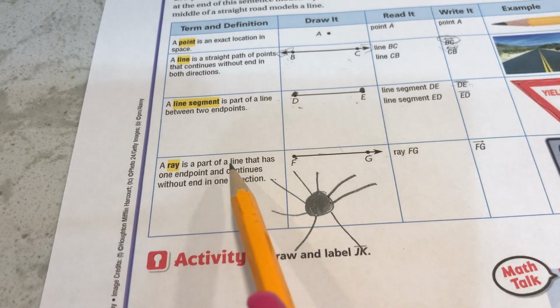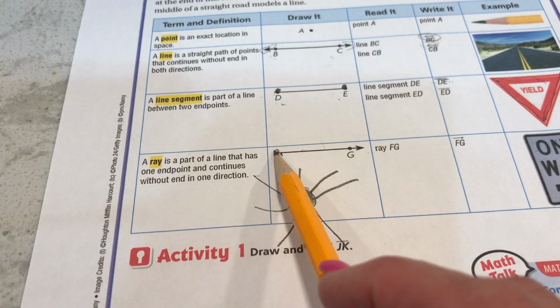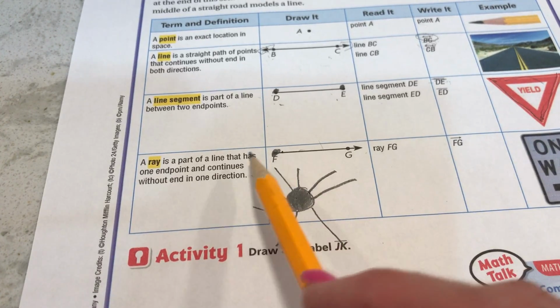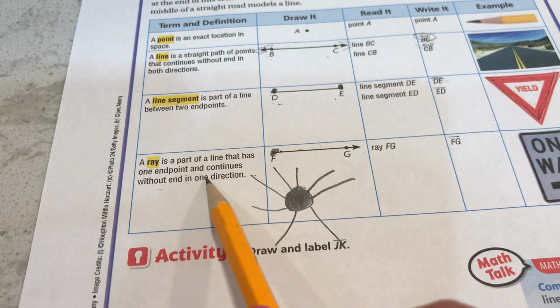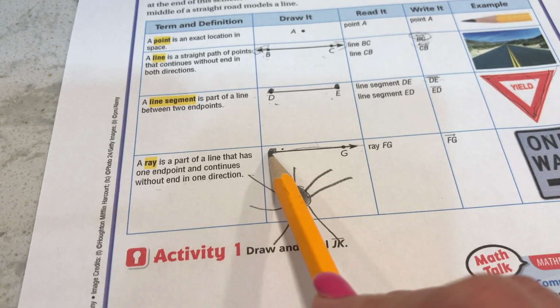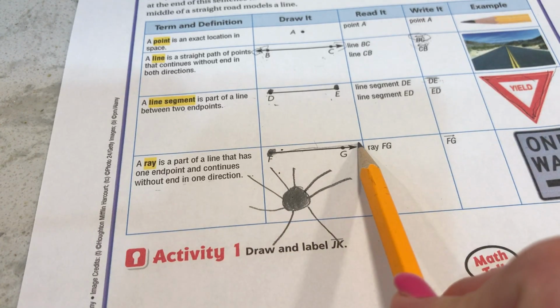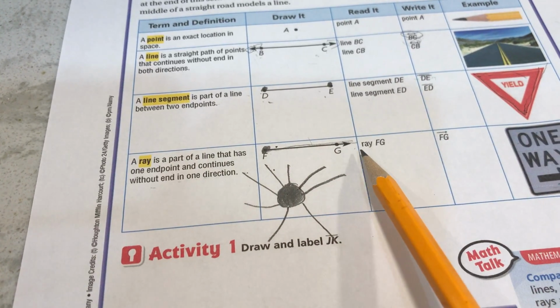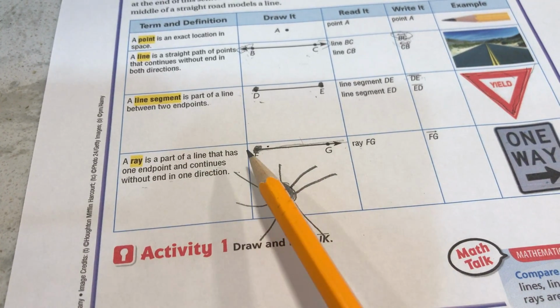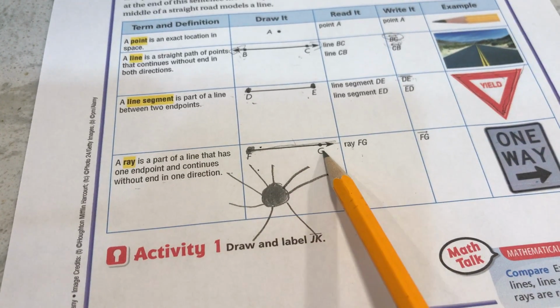A ray is a part of a line that has one endpoint, that's the source, that's the sun, and continues without end in one direction. It goes out from the source. Here's my source, and it goes out from the source. Now, the difference with the ray is that it can only be read ray FG.